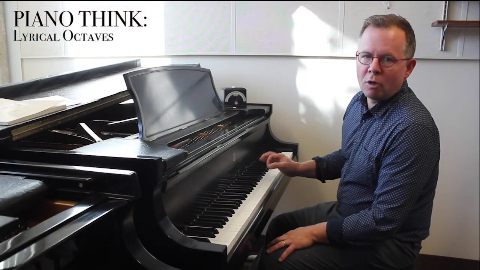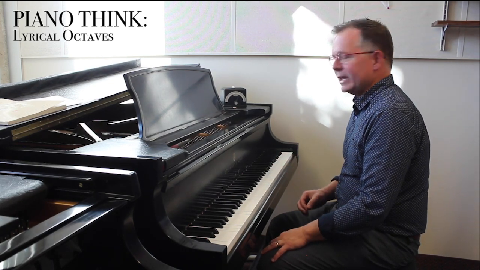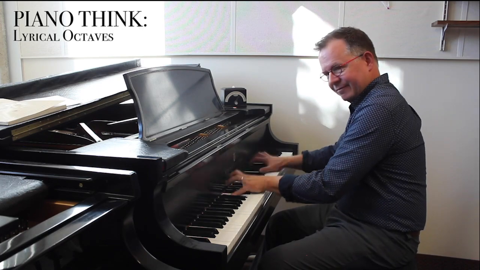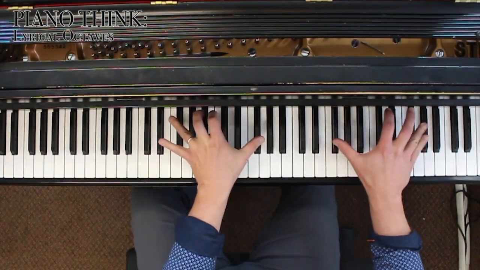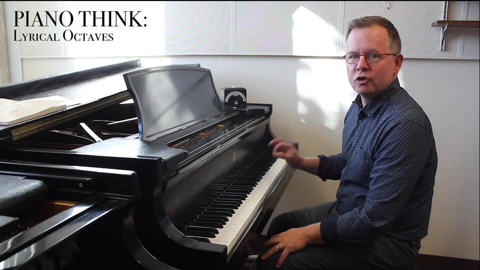If I have 2 equal octave sounds in a row, then it starts to sound like octave playing, like this. Kind of heavy and bombastic, which in this case is exactly what I don't want.